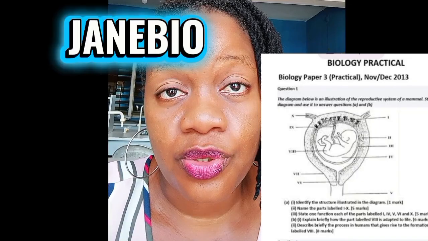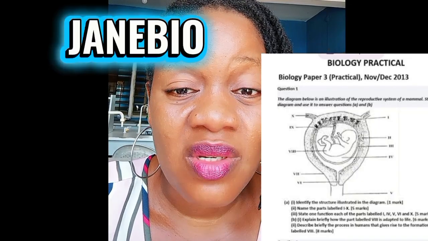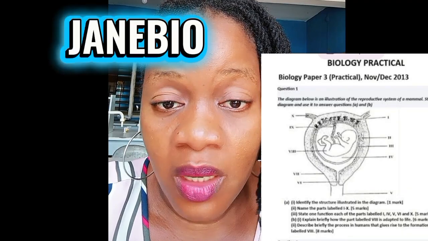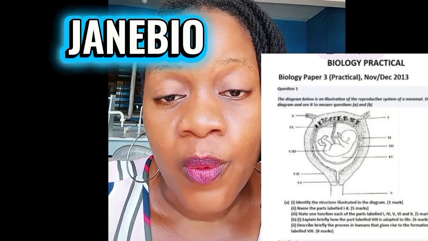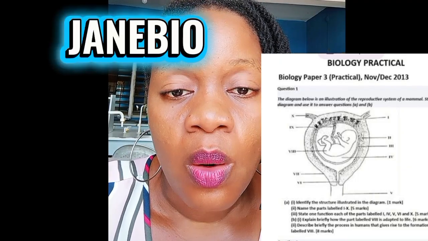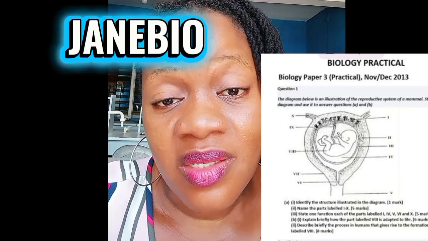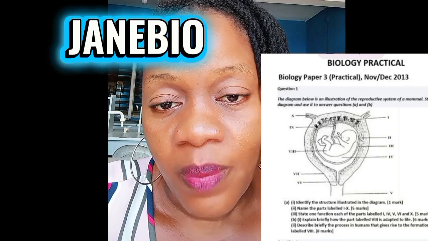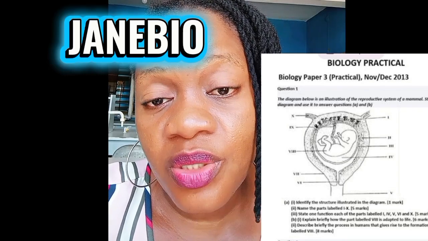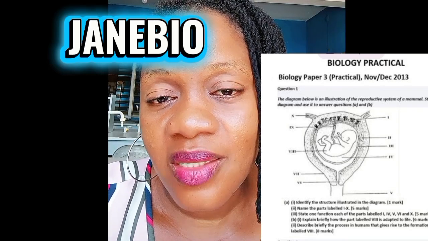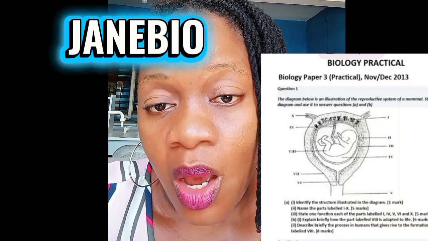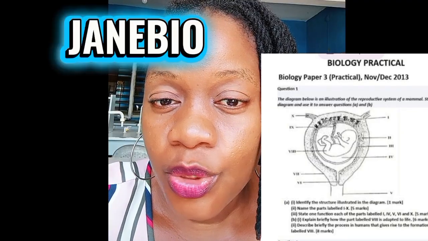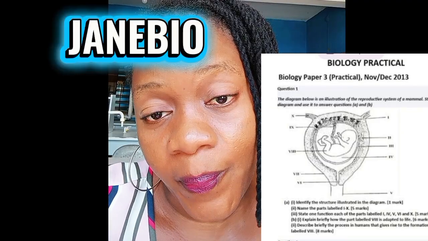VIII. Fetus. Now looking at the fetus, the fetus is the embryo itself. What's the function? That's the developing baby or the developing embryo. Now IX is the umbilical cord. The umbilical cord possesses arteries and veins that carry blood to and through the placenta, because the umbilical cord connects the fetus to the placenta, while the placenta connects the umbilical cord to the uterine wall. I don't know if it's clear.